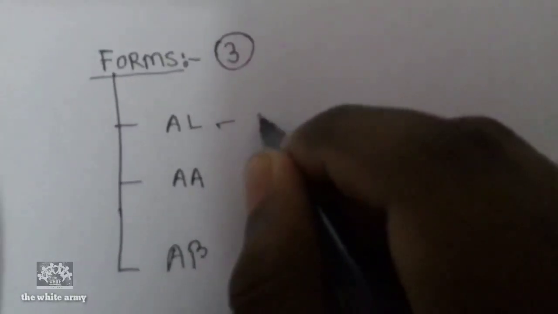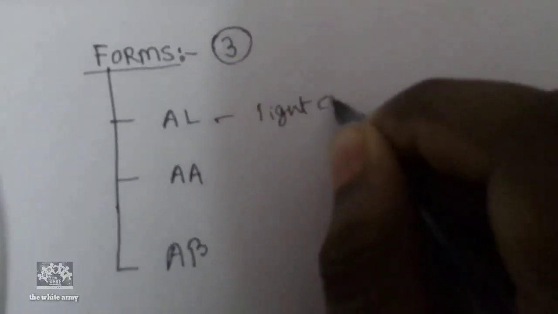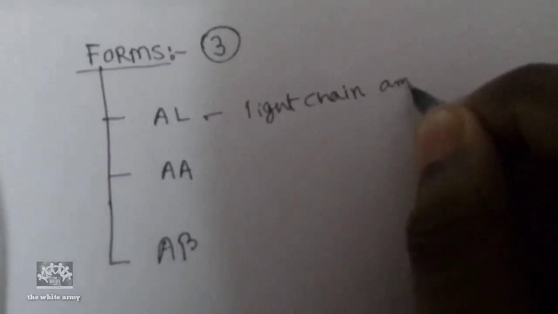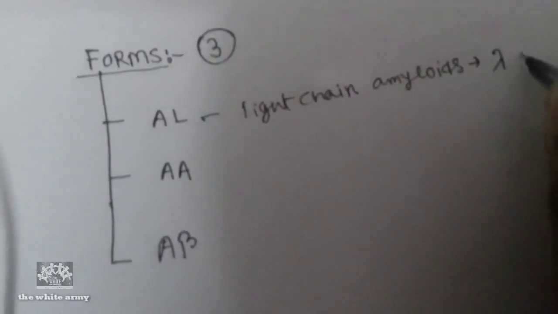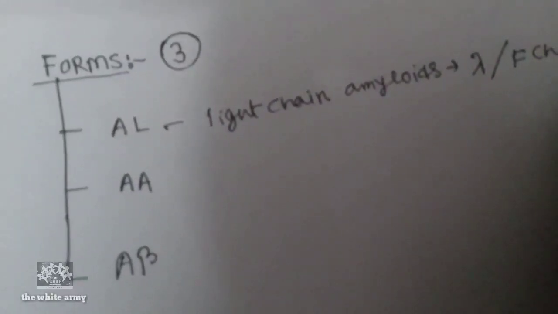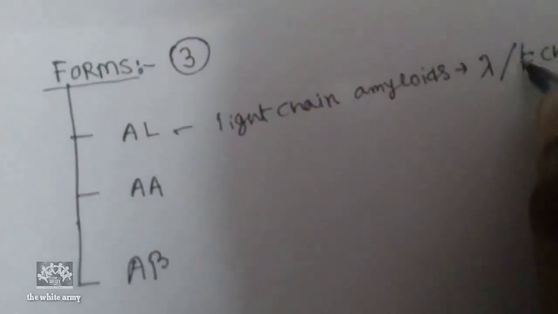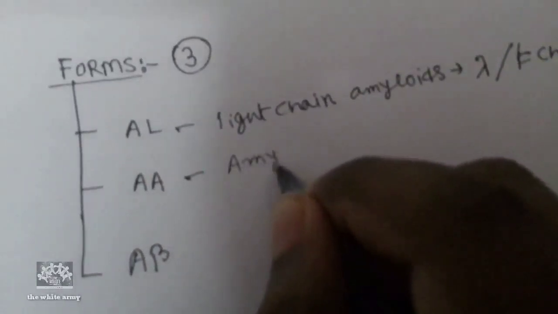Basically there are three forms of amyloids: AL, AA and A beta. So we are going to know what these mean. AL means light chain amyloids, mostly of lambda or kappa chain. And AA is amyloid associated.